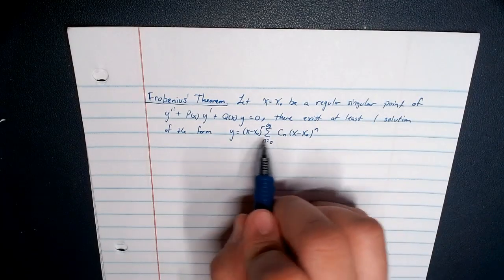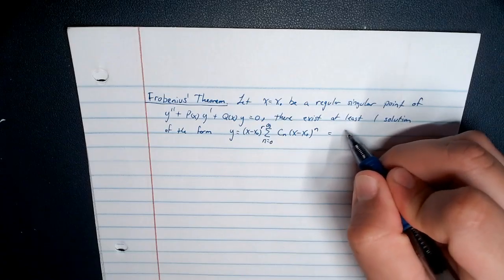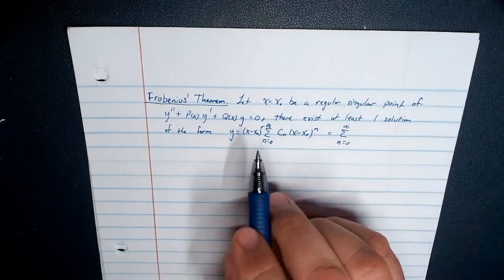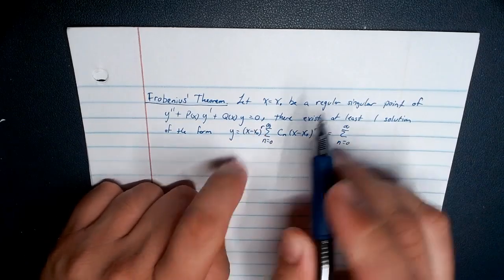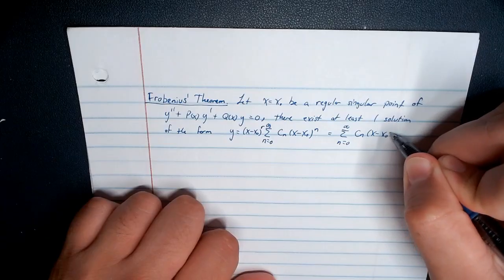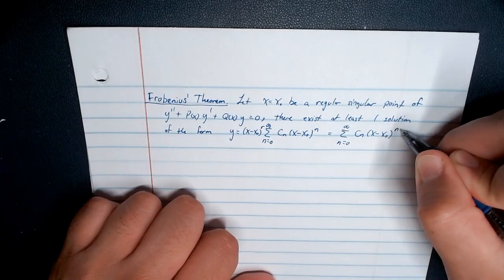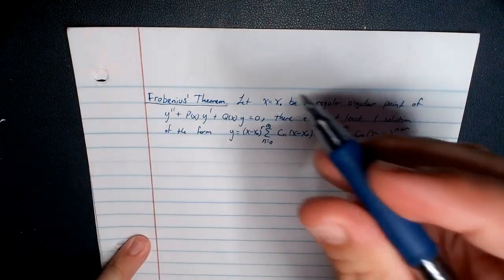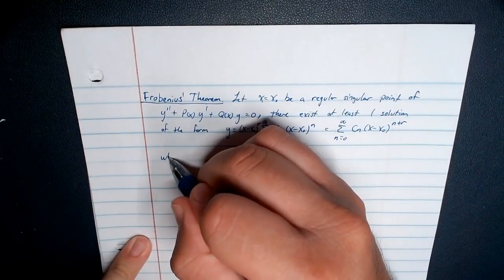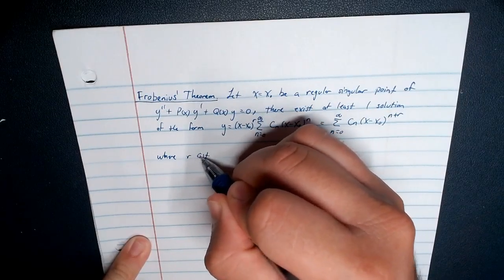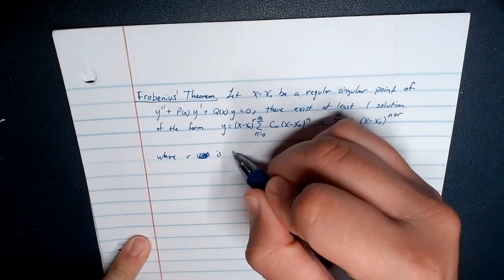Although this is the way it's written in your textbook, many books also rewrite it this way, from 0 to infinity. Since these are the same base, you can just add their powers. So you can write this as c n times (x minus x naught) to the power n plus r, where r is to be determined.